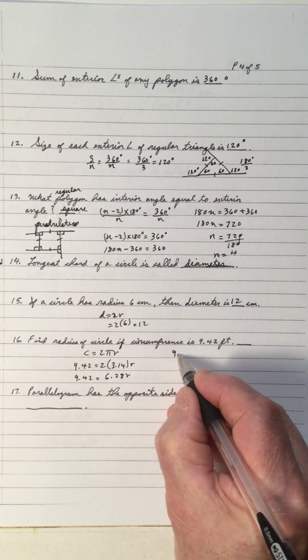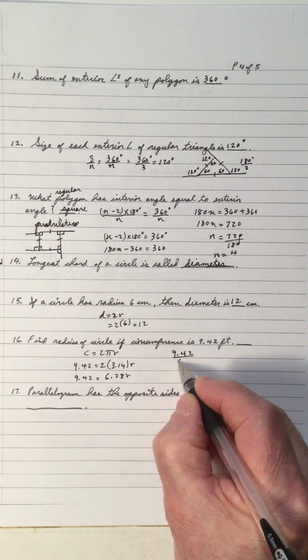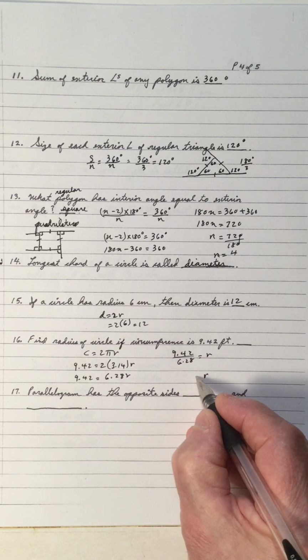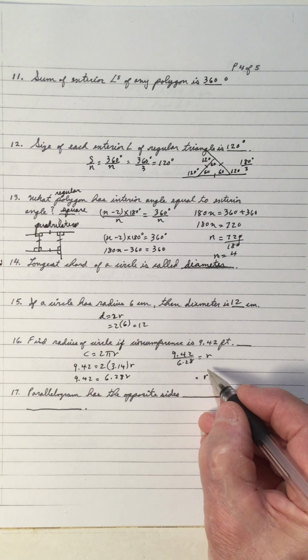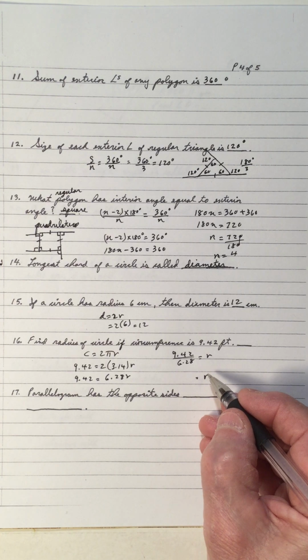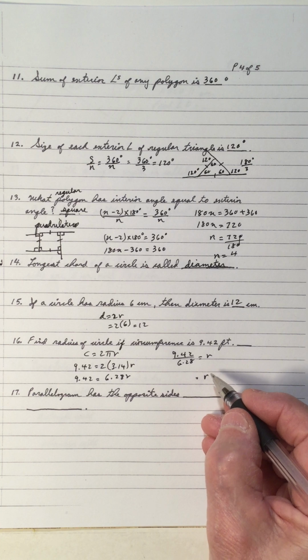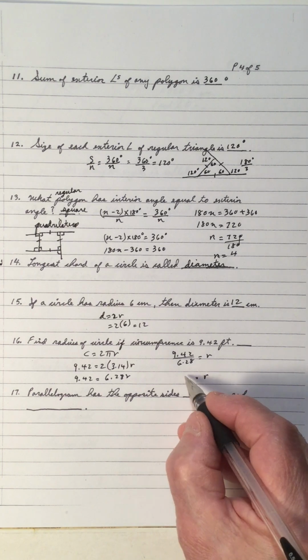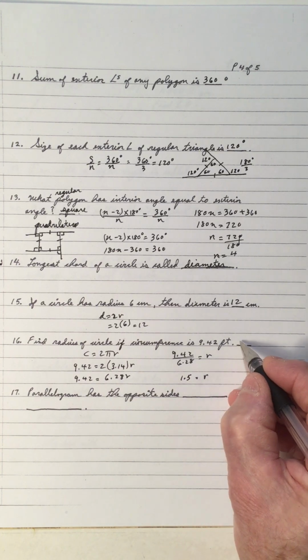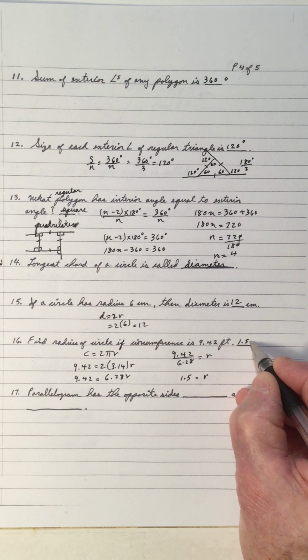So that means 9.42 divided by 6.28 is equal to r. So r comes out to be, if you take a calculator and divide that out, 1.5. And so the radius is 1.5 feet.